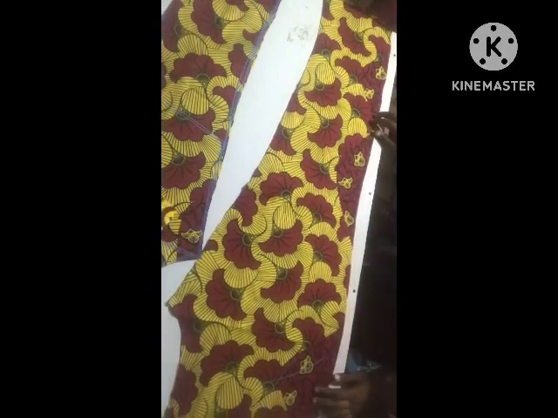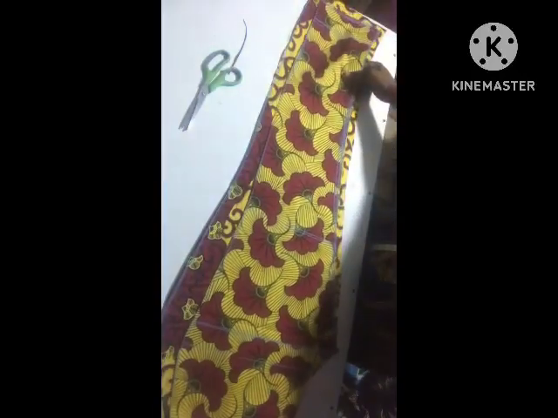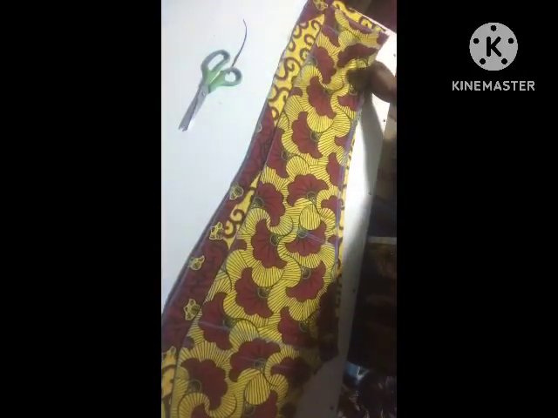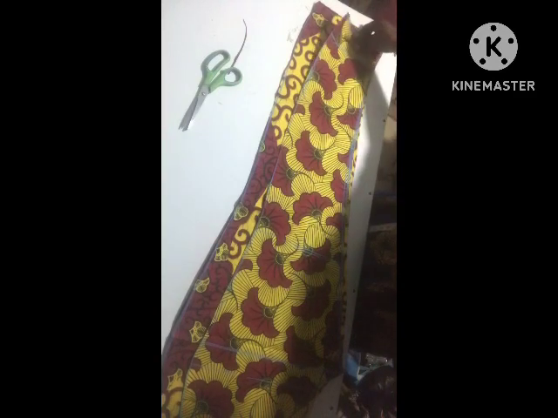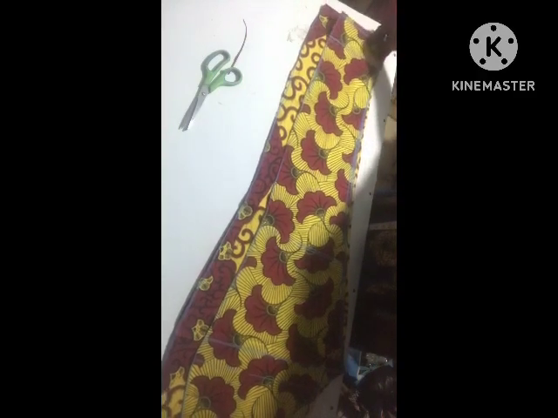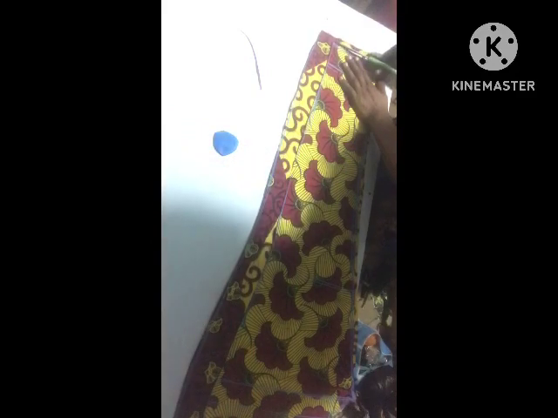You see the back, and this is the front panel. So it's bigger than the front, so that by the time you finish sewing it, and please always ensure that your cuttings are perfect and your measurements are right, because if it's not right, there is no way you can patch it up when you are through.